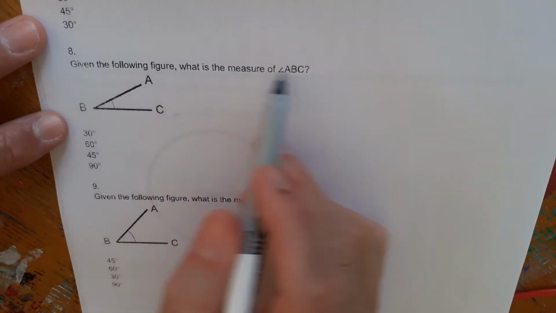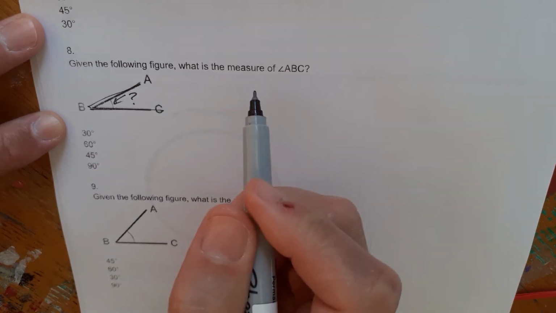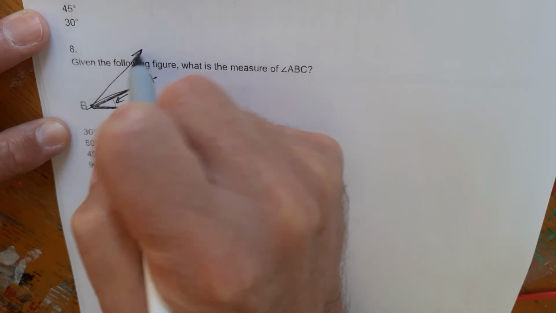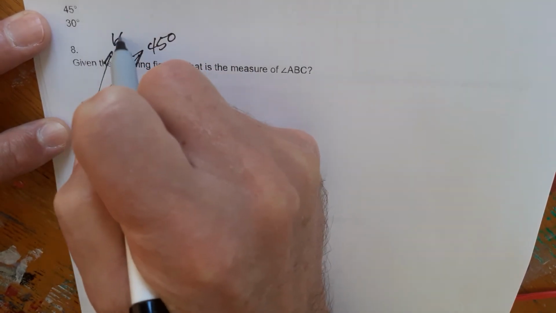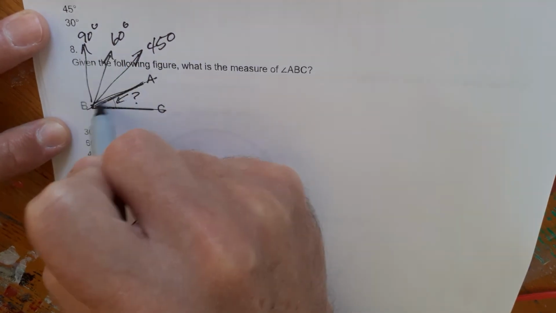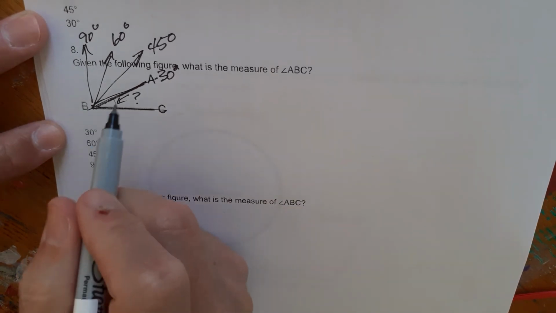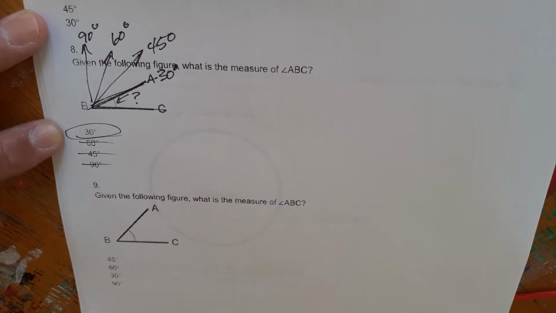Given the following figure, what is the measure of ABC? So here's ABC. They want to know this angle right here. Well, I would argue if it were more like this, it would be at 45 degrees. If it were more like this, it would be at 60 degrees. If it were this, it'd be at 90 degrees. So I'm going to assume they're headed toward telling us this is 30 degrees. Look at the answer choices. It's not 60, it's not 45, it's not 90, it's 30.